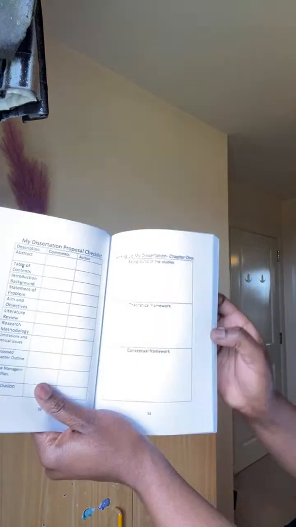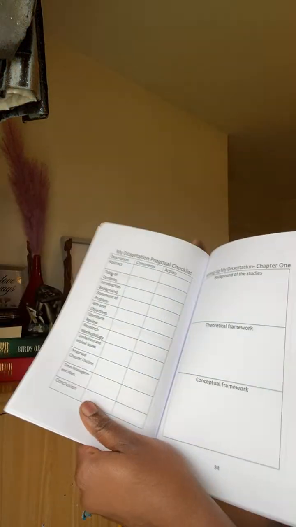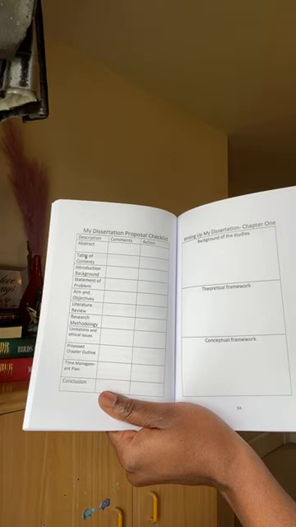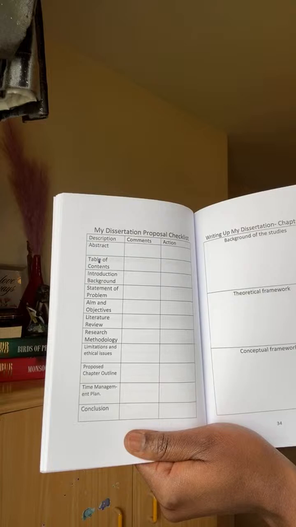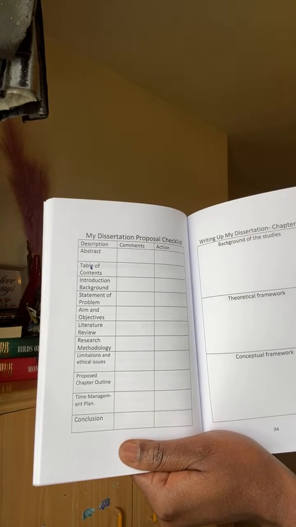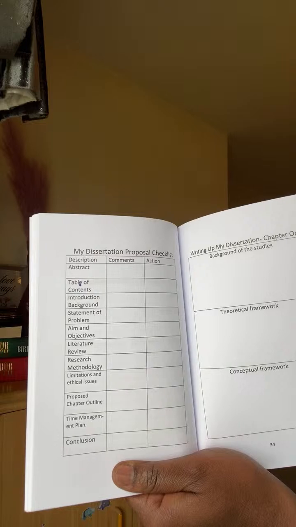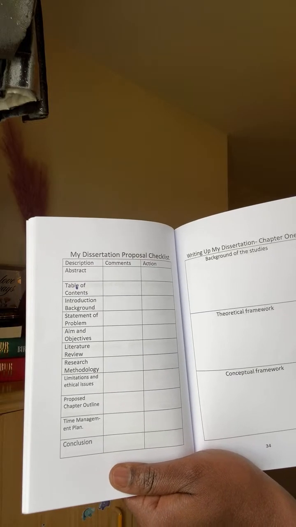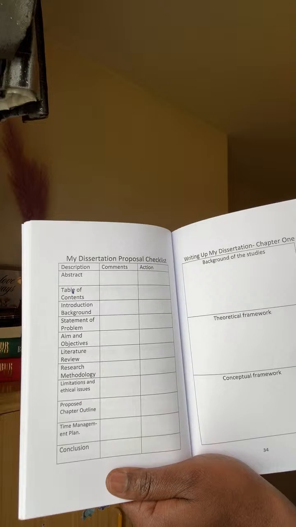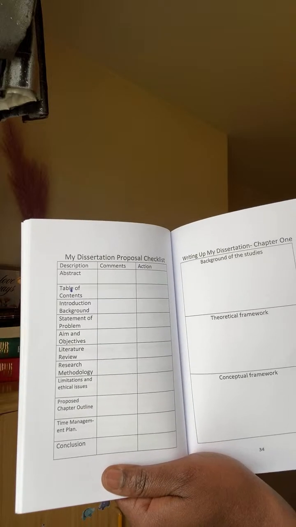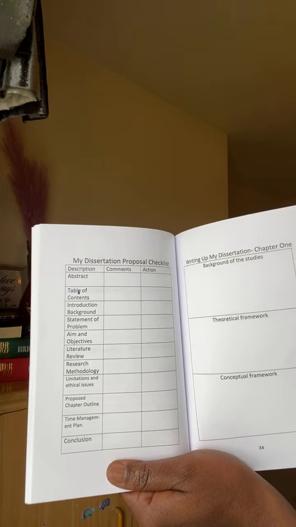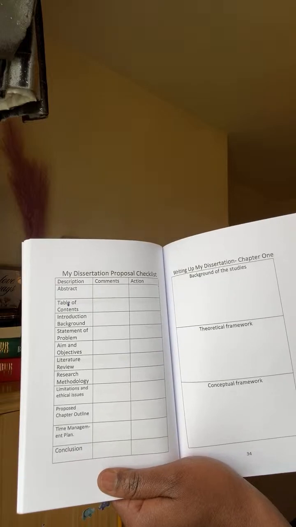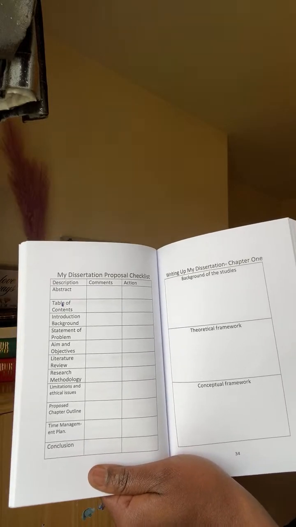We are looking at a dissertation proposal checklist. So guys, for your dissertation proposal, the thing you want to look at is your dissertation abstract. The next thing you want to look at is your table of content, introduction and background study. You want to state the problem. You want to state your aim and research objectives, literature review, research methodology, limitations and ethical issues, proposal chapter outline, time management plan, and your conclusion. So guys, this is your dissertation proposal checklist.